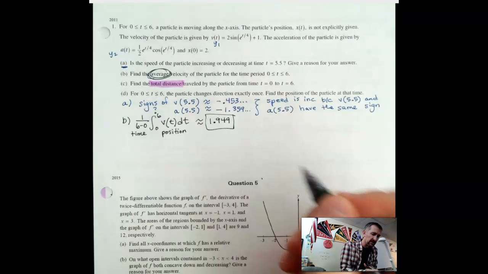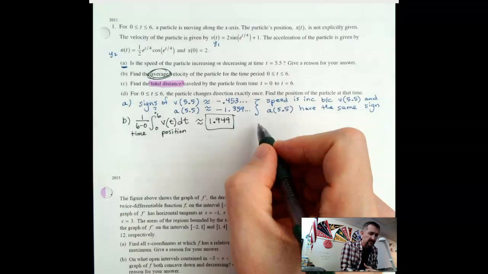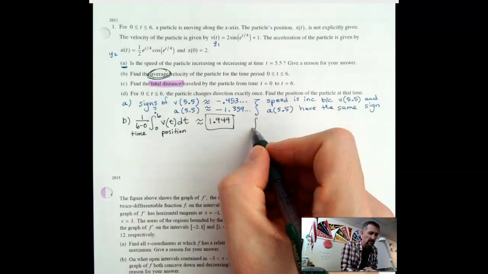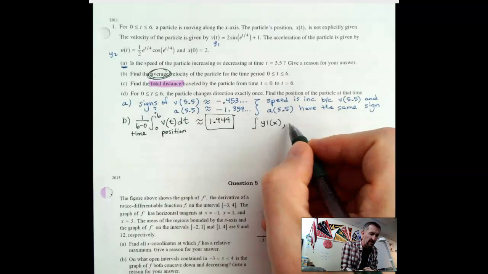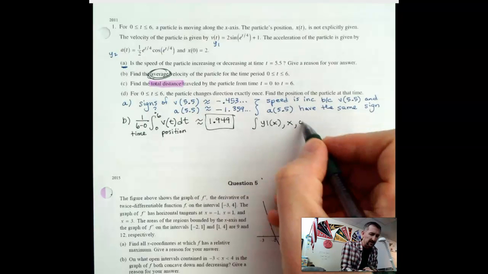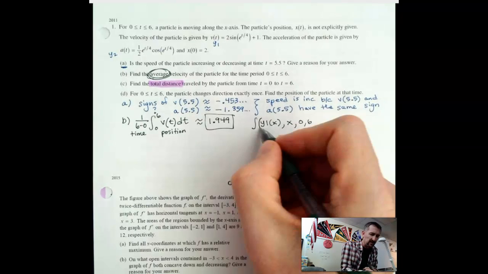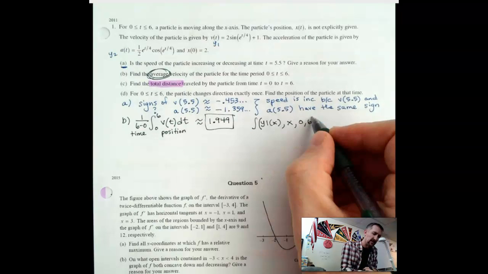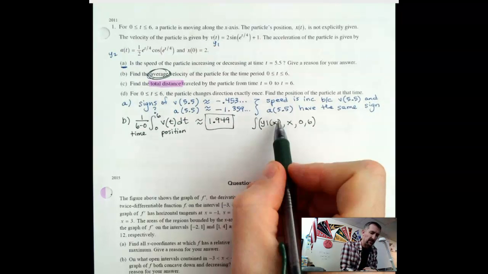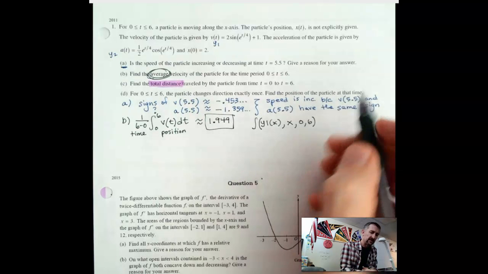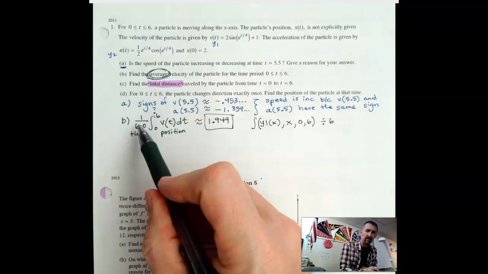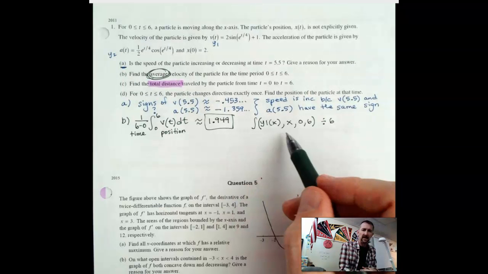Based on what we have typed in, we would type the integral, and then y1 of x, comma 0, comma 6. I think this puts a parenthesis here also. So don't forget to close that parenthesis, and don't forget to close that parenthesis. And then you would have to divide that by 6, because we have the 1/6 there. So that's how you would type it in our calculators.